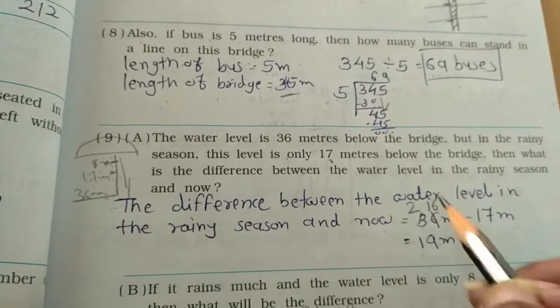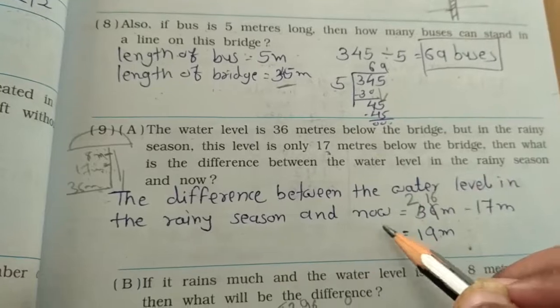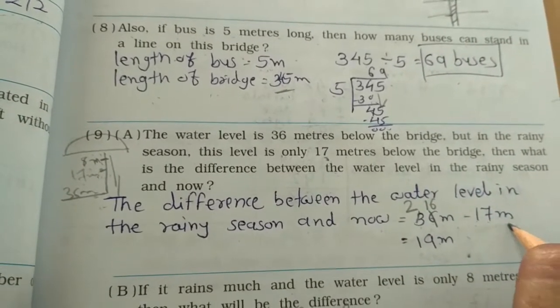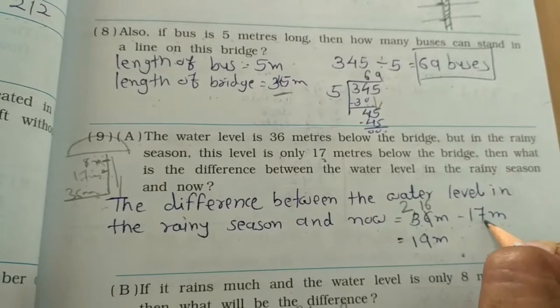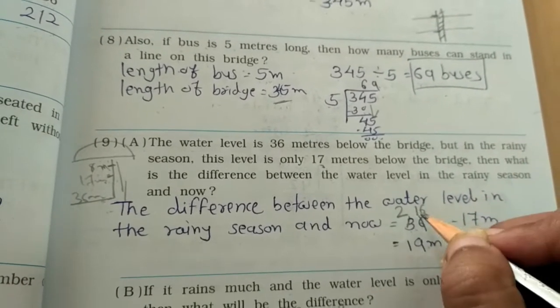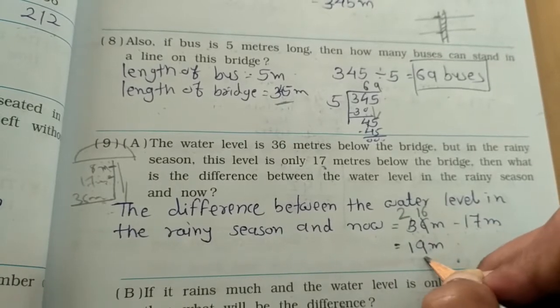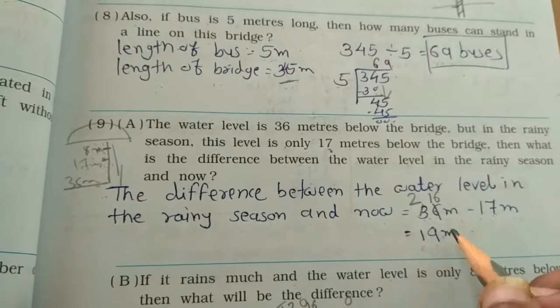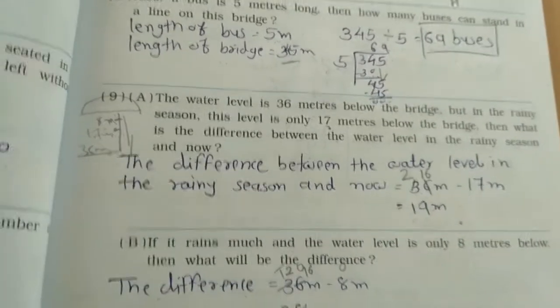So the difference between water level in the rainy season and now is that 36 meter minus 17. So 6 minus 7 not possible. So you will take borrow. Here is 16 and 3 before 2. So 16 minus 7 is 9 and 2 minus 1 is 1. So the difference is 19 meter.